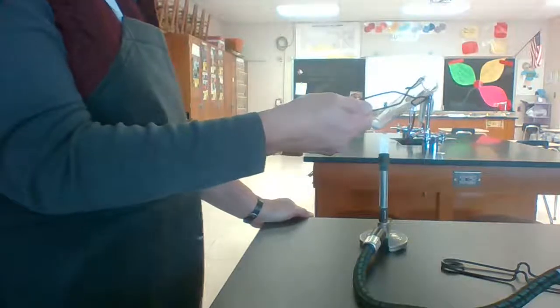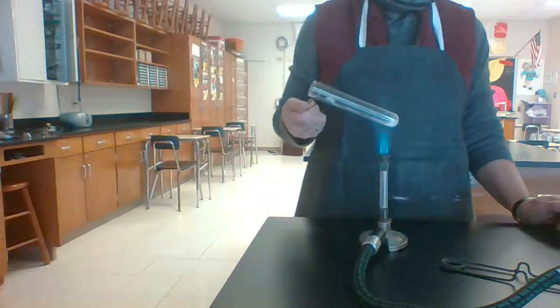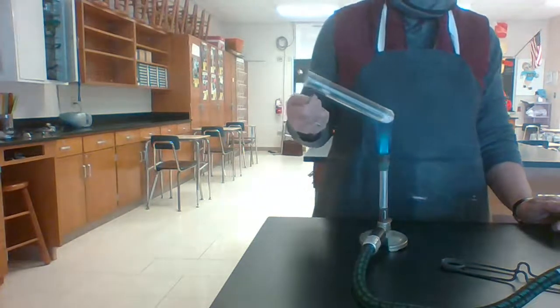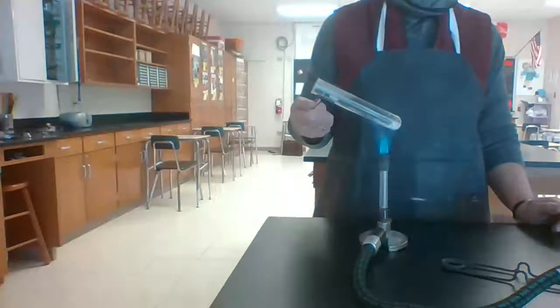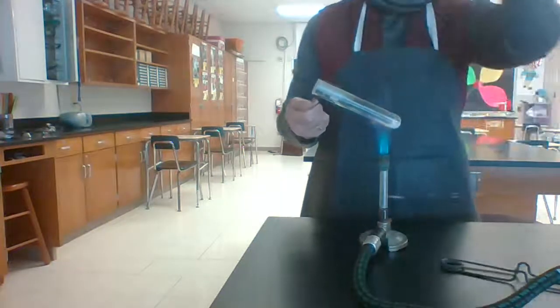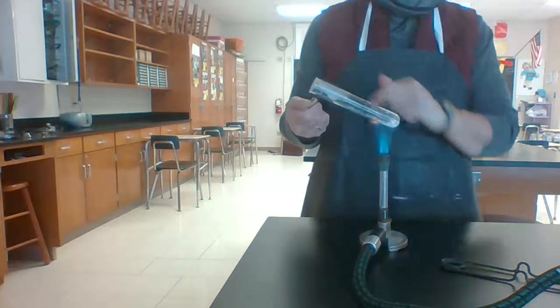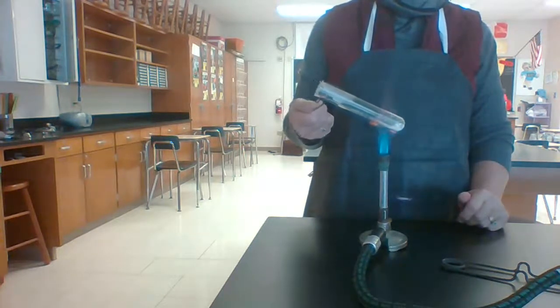And then again, it's very hard for you to see this. Maybe if I stand on this side of it. We're going to heat this for a little while. And I don't know that you can see it, but it's getting foggy up here at the top. And I'm starting to see water droplets collect at the top of the test tube.